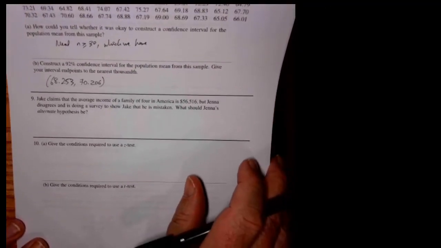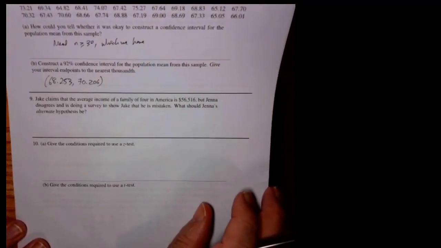Okay, number 9. Jake claims that the average income of a family of 4 in America is $56,516. It's just about right for this year or last year. But Jenna disagrees and is doing a survey to show Jake that he is mistaken. What should her alternative hypothesis be?